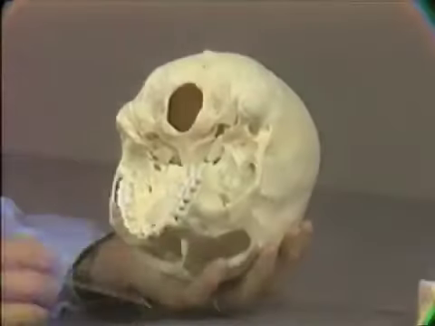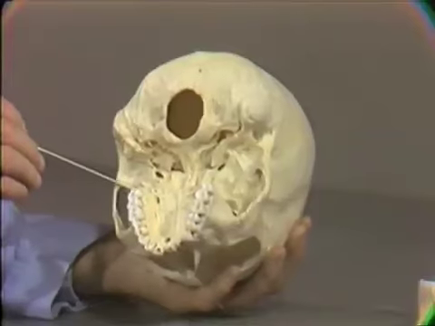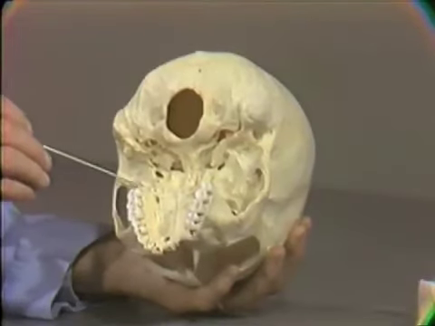And here you see an example of its counterpart on the opposite side. Again, one can see the tuberosity portion of the maxilla in this area behind the third molar of the maxilla.